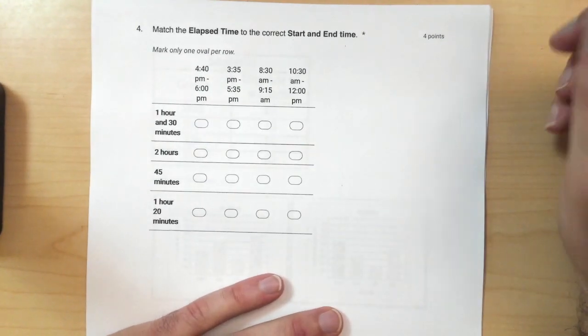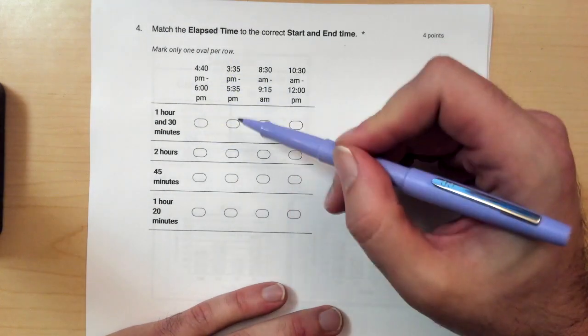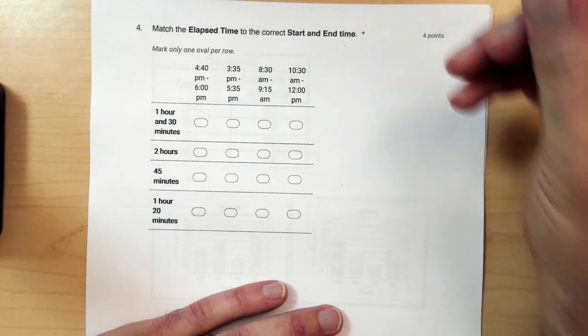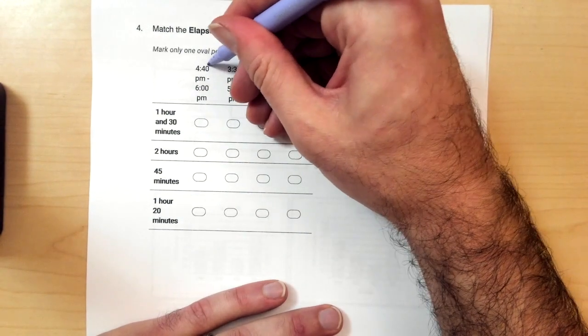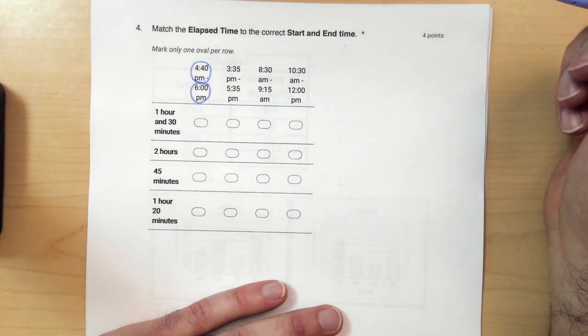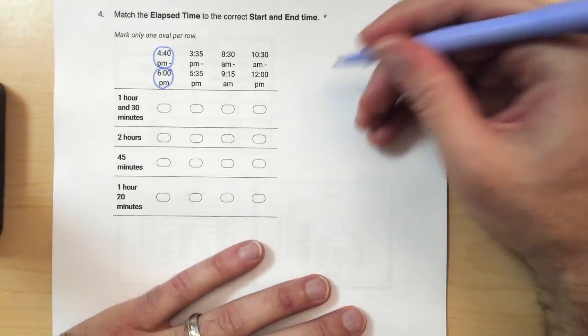For this one, we can see we have different chunks of time and we're just trying to see how long each of those times are. So for example, how long is it from 4:40 p.m. until 6 p.m.? That's the first one I'm going to do. This is going to take a while. So let's start with that.